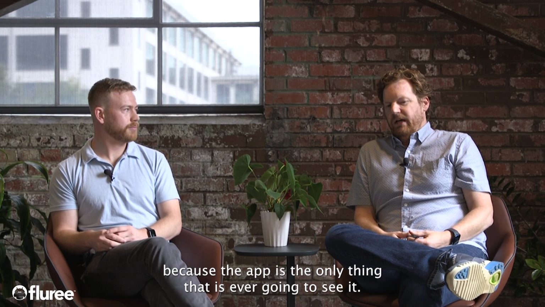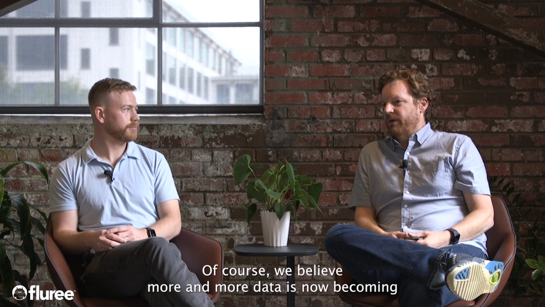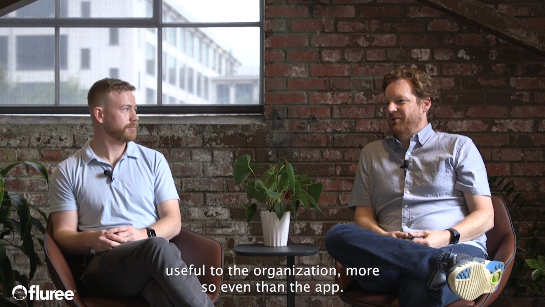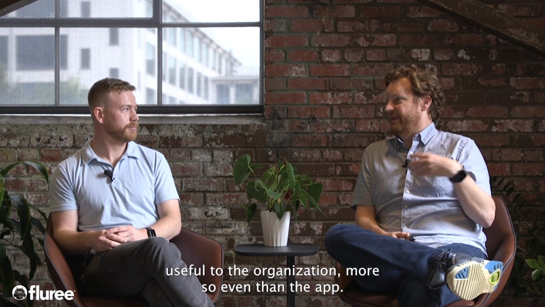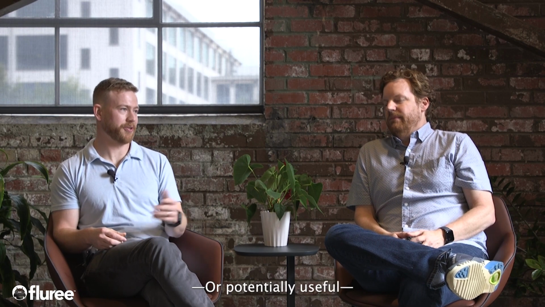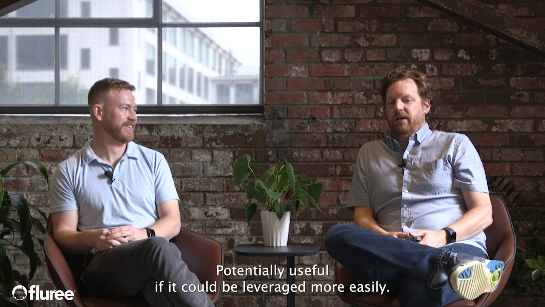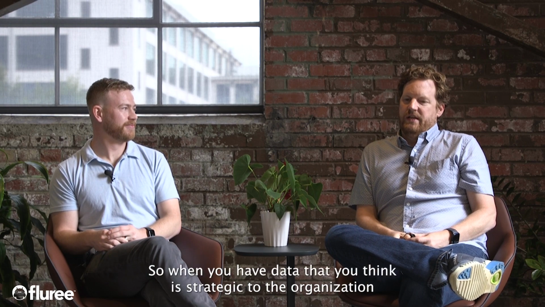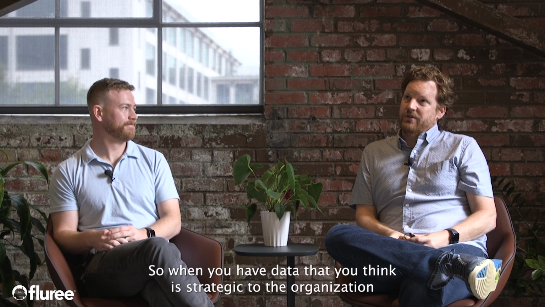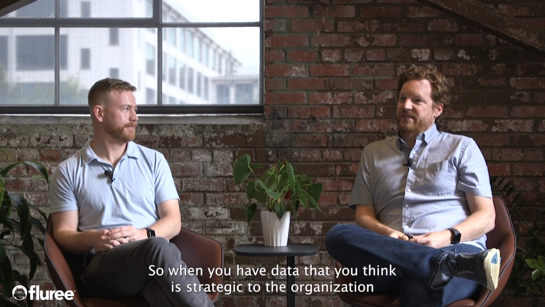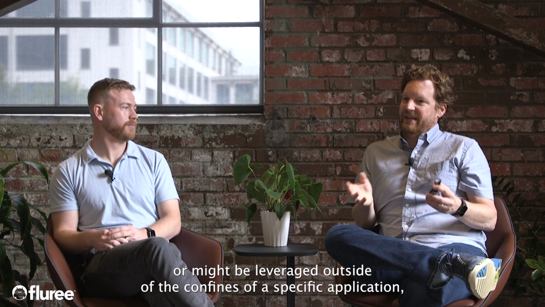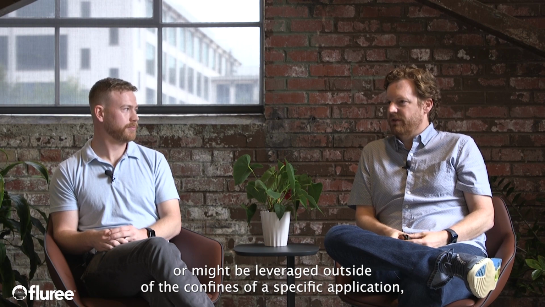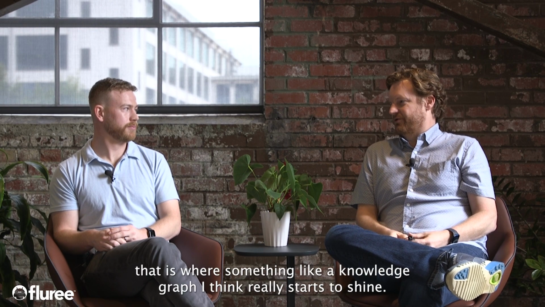Of course, we believe more and more data is now becoming useful to the organization, more so even than the app. Or potentially useful. Potentially useful, if it could be leveraged more easily, right? And that's the challenge. So when you have data that you think is strategic to the organization or might be leveraged outside of the confines of a specific application, that is where something like a knowledge graph, I think, really starts to shine.